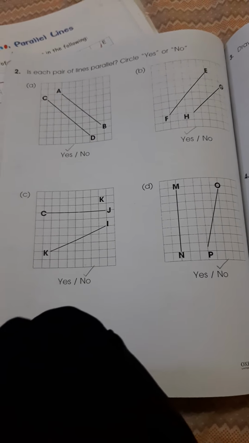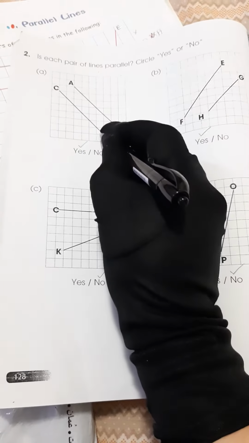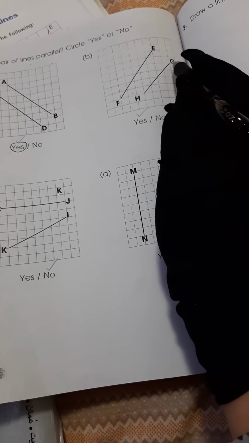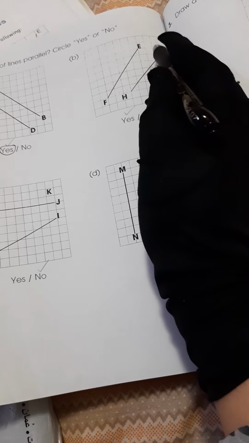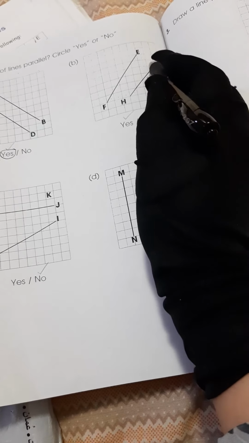Now let's see page number 128. Here you are going to check whether each pair of lines is parallel. Yes or no. See, here the boxes are equal, so the answer is yes. Here also 1, 2, 3, 4. 1, 2, 3, 4.